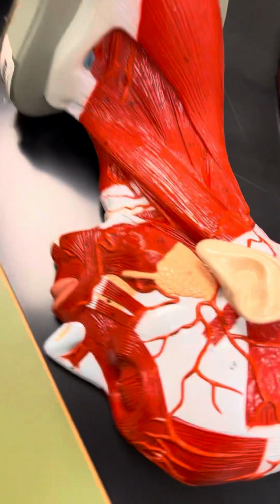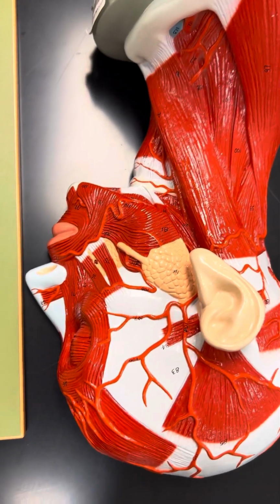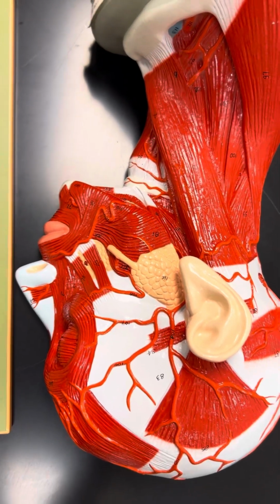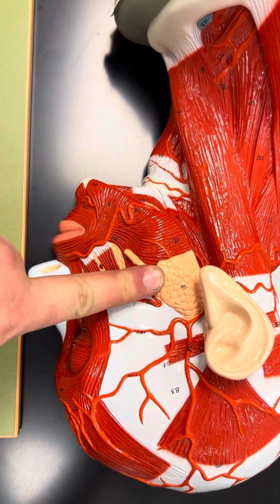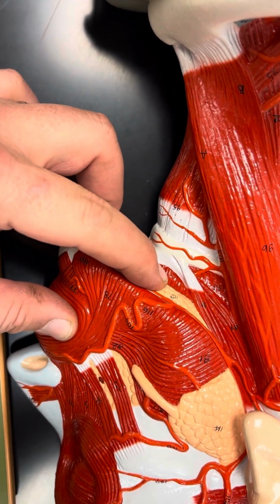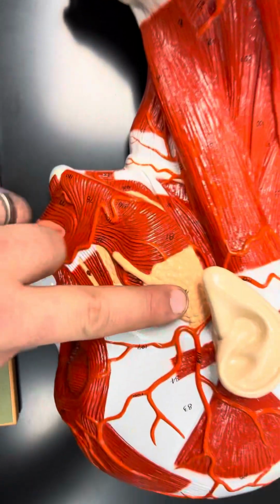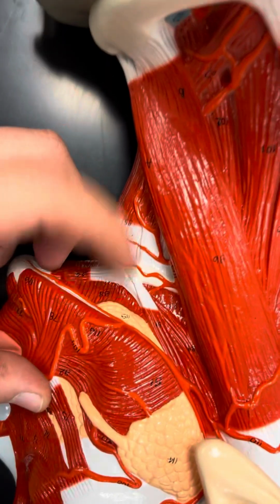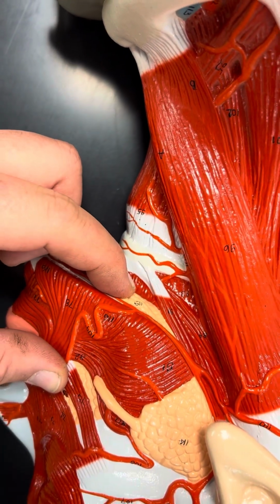All right, so we'll start with the two salivary glands that you need. The two salivary glands that you need are the parotid gland here and the submandibular gland here. So the parotid gland is in front of the ear, submandibular back up here underneath the mandible.